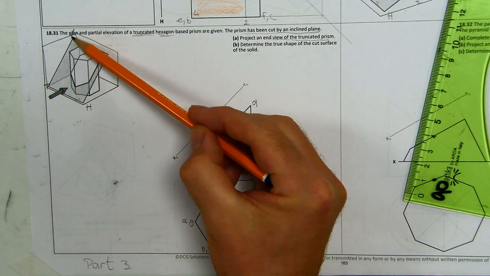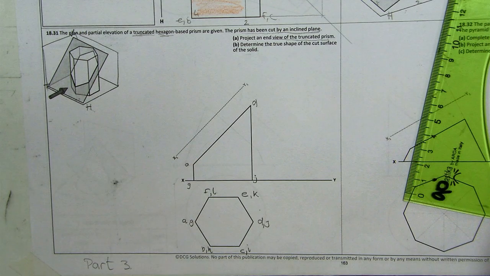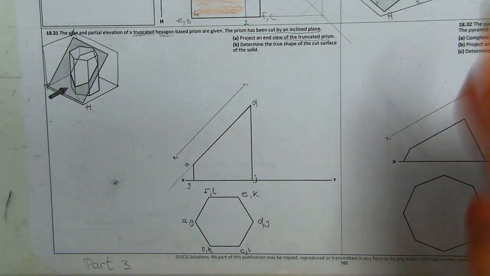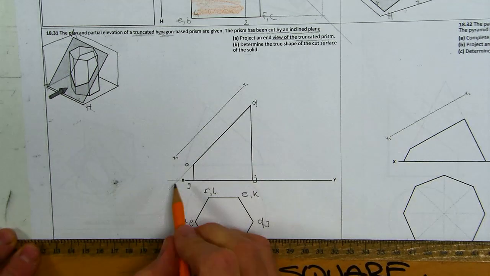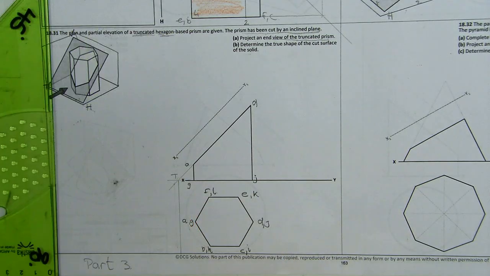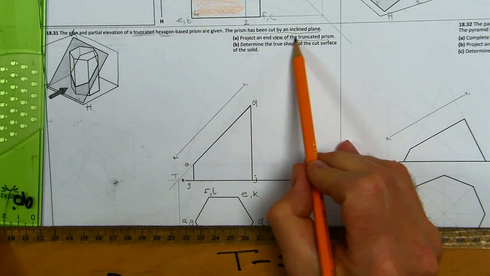So here's our plane with our vertical trace and our horizontal trace. So if we were to continue that on there, that would give us our vertical trace, and then the horizontal trace would be just straight down like that. Okay. Project an end view of the truncated prism.